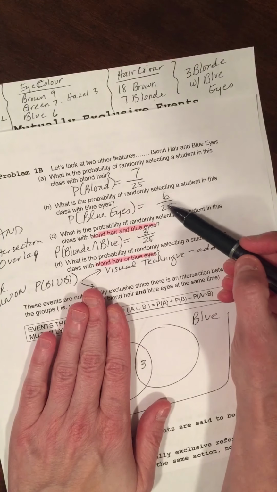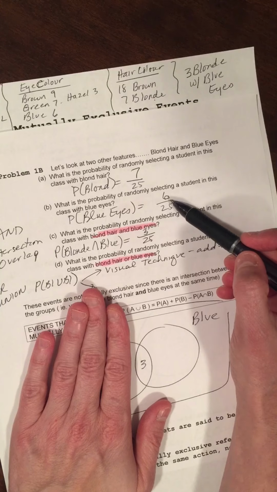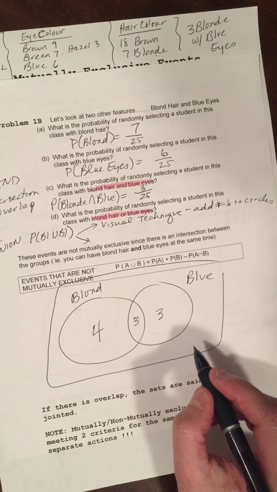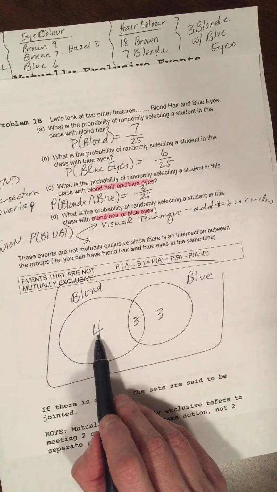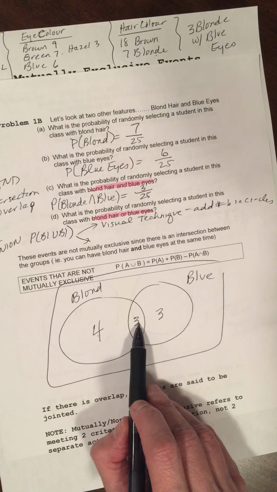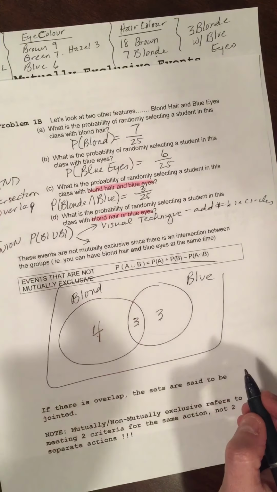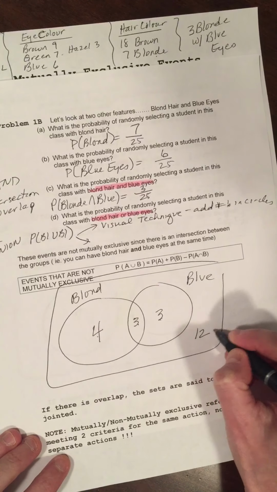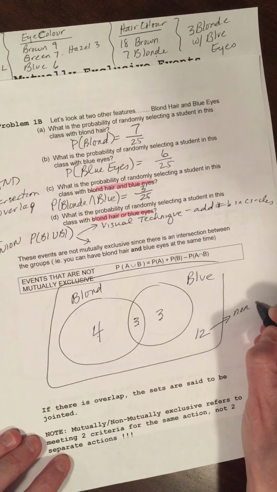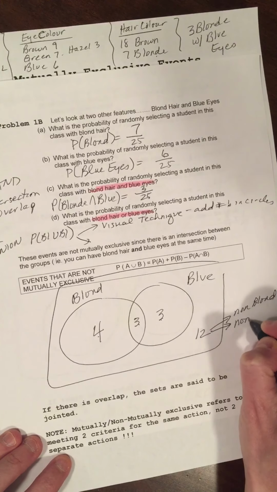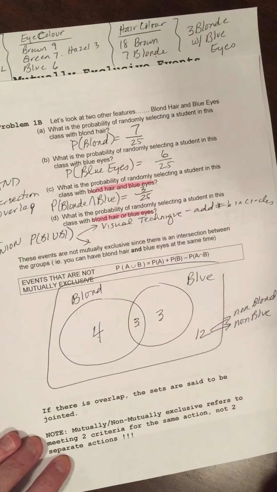According to my data, there should have been 6 blue-eyed children. 3 are accounted for. So when I add the numbers in the circles, I'm getting 4 and 3 is 7, and another 3 is 10, but I had 25 people in the class. So that means 15 people are non-blonde and non-blue-eyed.